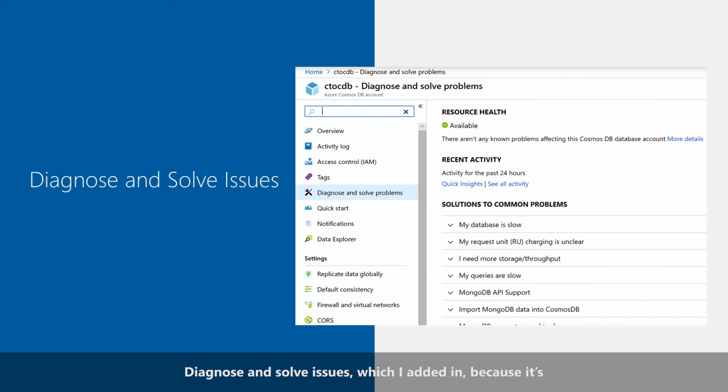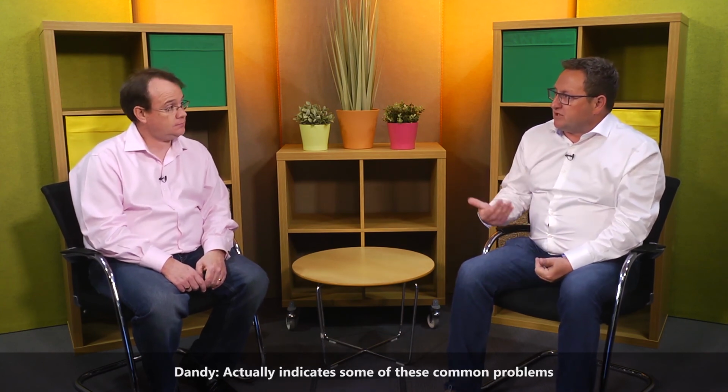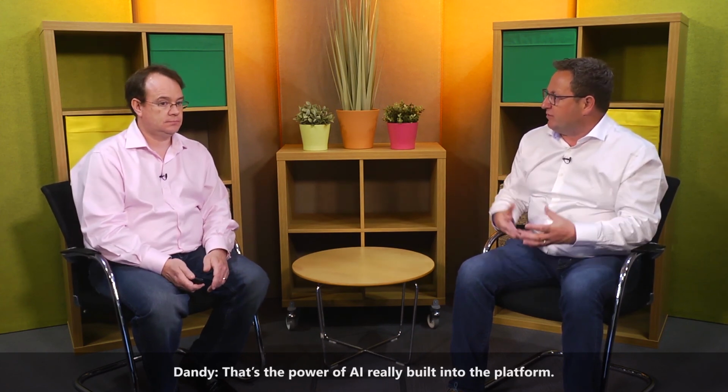Diagnose and solve issues, which I added in because it's really useful, right? Cosmos DB, again, is a really good example of where they've managed to capture a lot of solutions to common problems. So don't be afraid to call out that a lot of the content in this material has come from these because they are in direct response to customer problems. The thing to note about this area is that it also has the resource health as well. And look at these solutions to common problems, right? Yeah, exactly. They indicate some of these common problems and then how to go and take action upon them. Exactly. That's the power of AI really built into the platform.